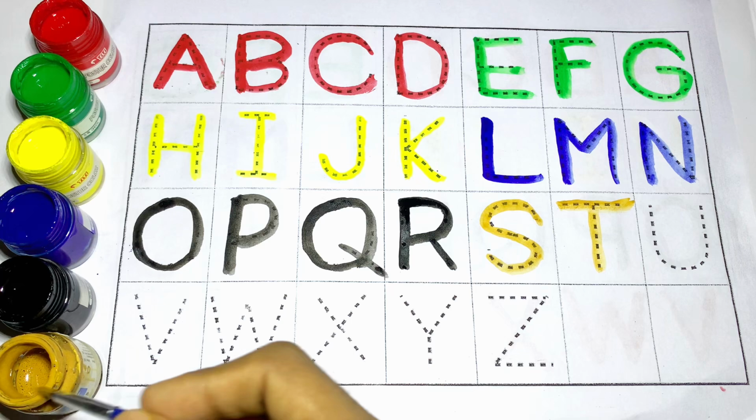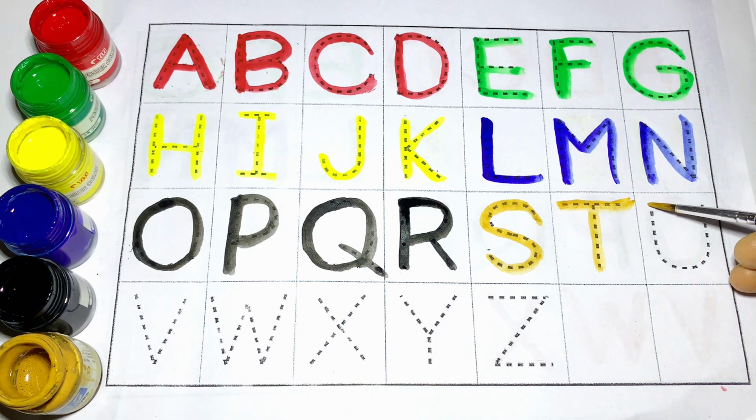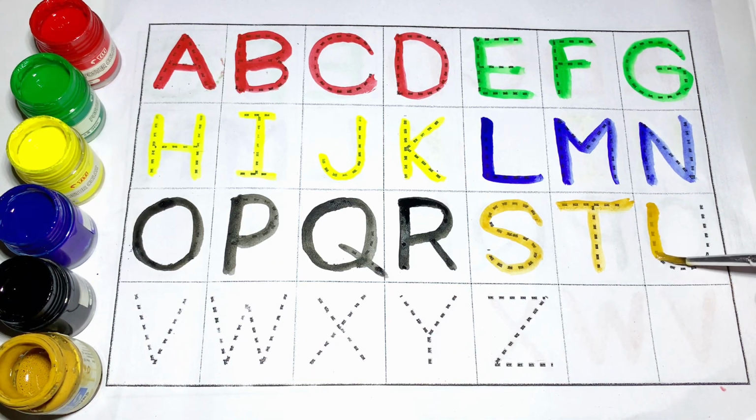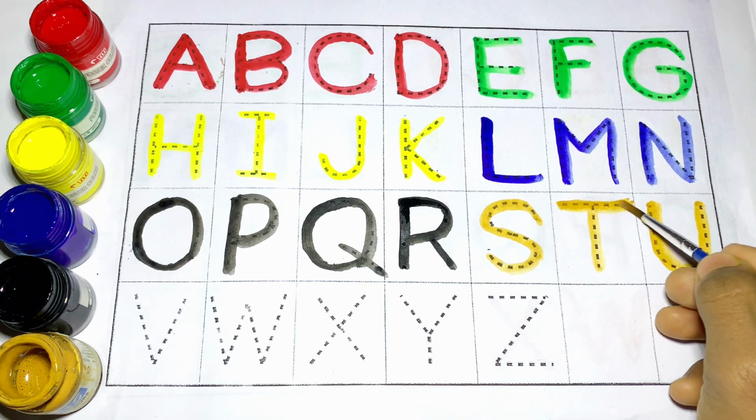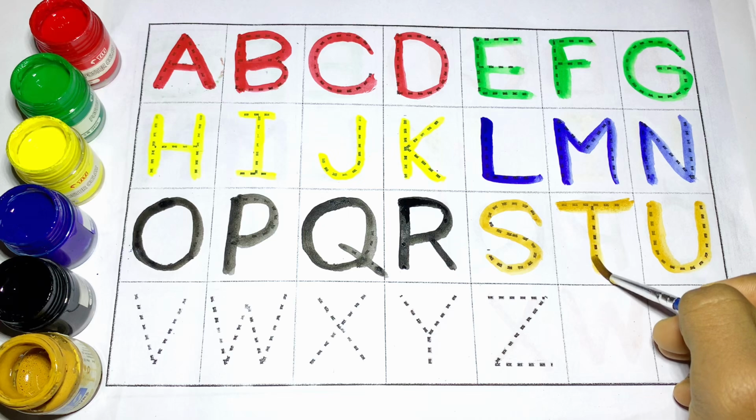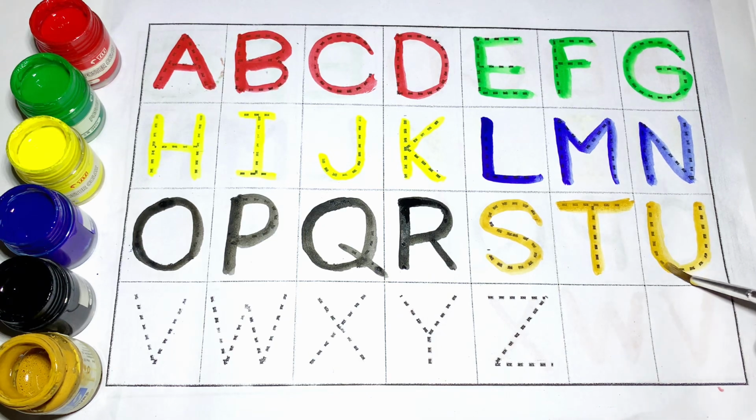Kids, now U. U for umbrella, U for uncle. And again use yellow ochre color. The alphabets of U.